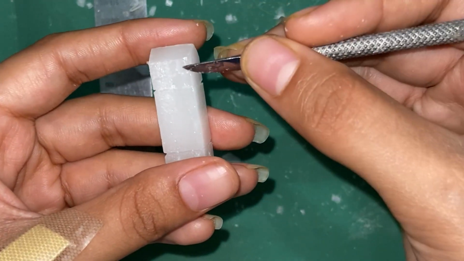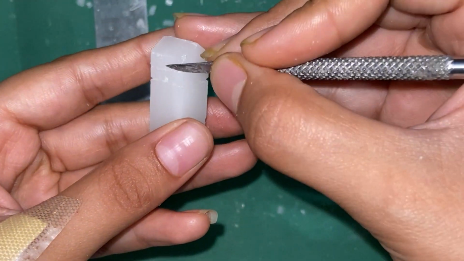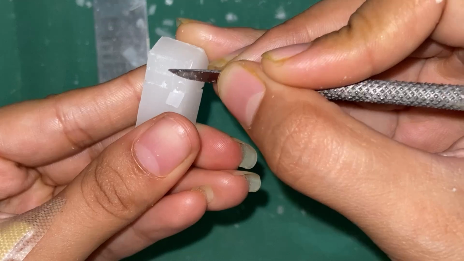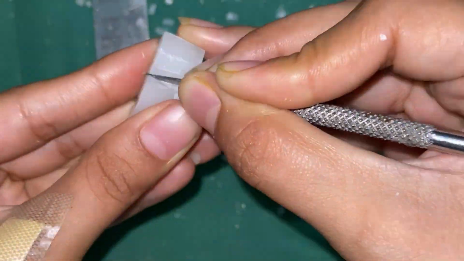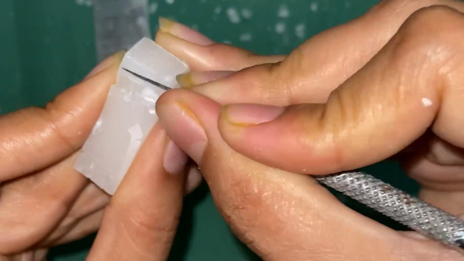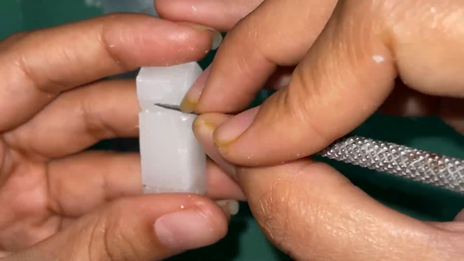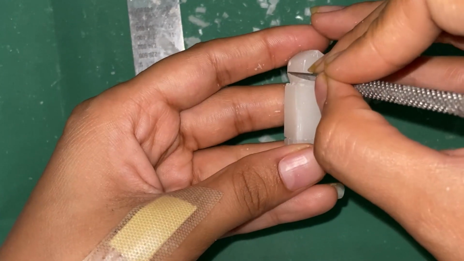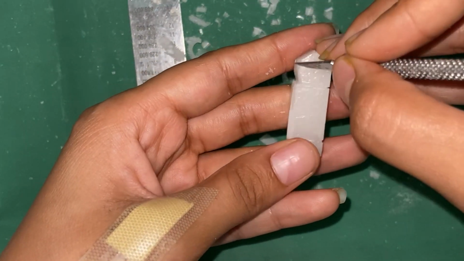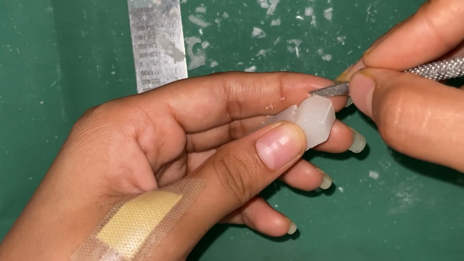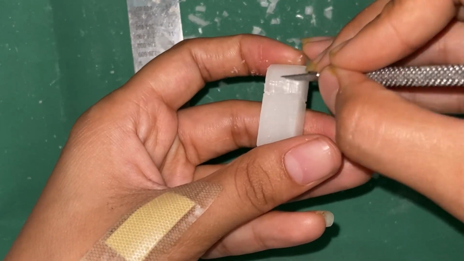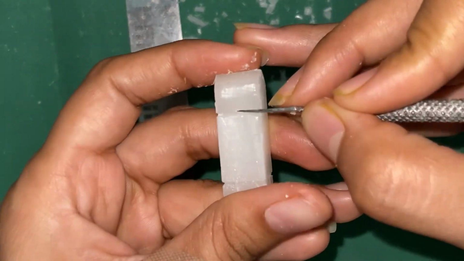Now we will start with the carving. We will remove the wax from the cervical portion. After we have removed the wax from the cervical portion, now we will carve from the middle third of the tooth to make a smooth surface on the labial side.